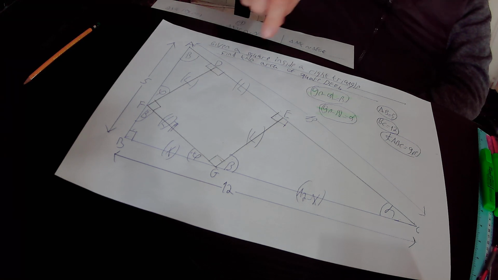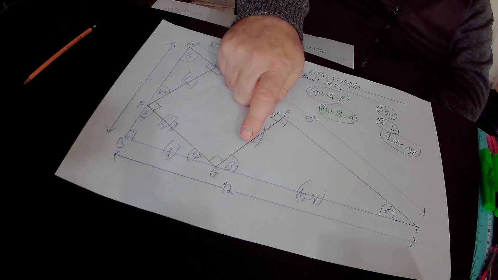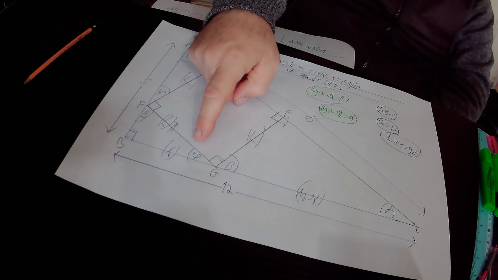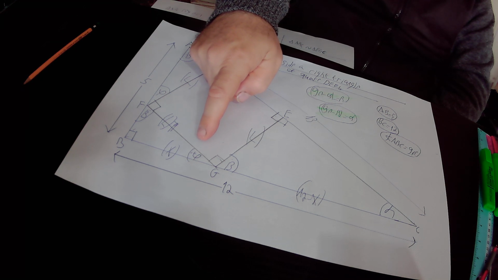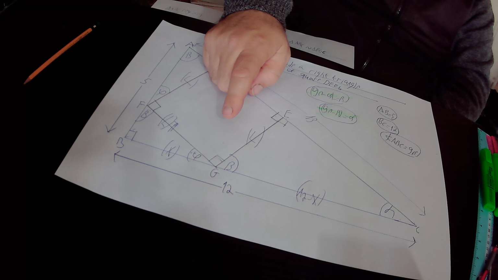Which angles do we have at the upper side of BC at point G? We have this angle that is beta, plus this angle that is the right angle, plus the missing angle. In total, the sum of those three angles must be equal to 180 degrees according to the rule that the sum of the angles on the upper side of the straight line is equal to 180 degrees.